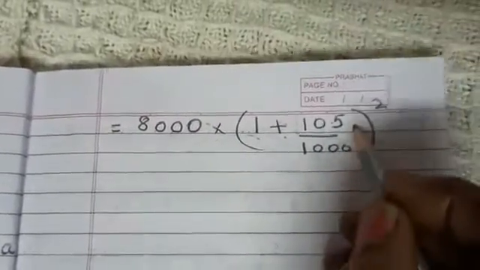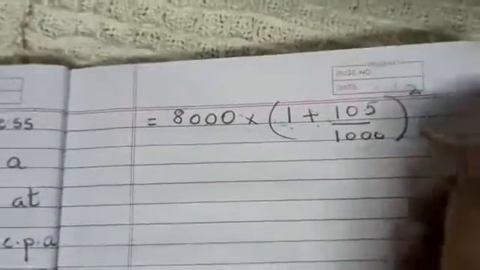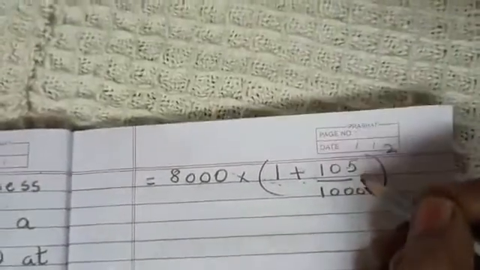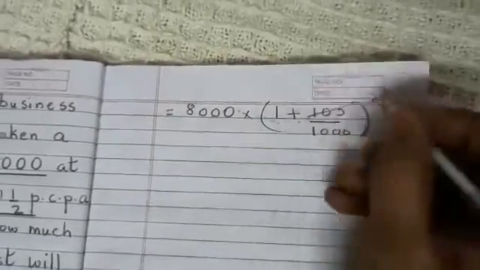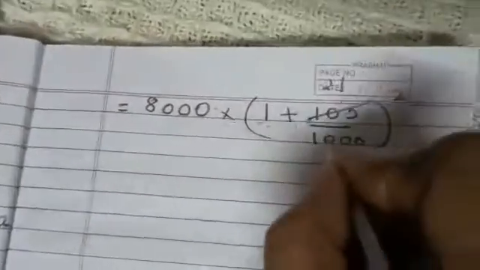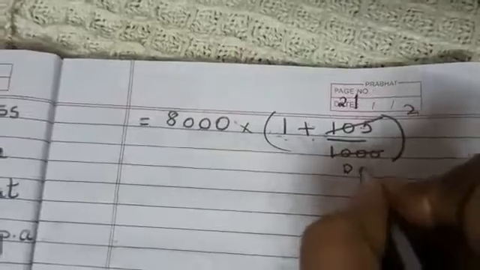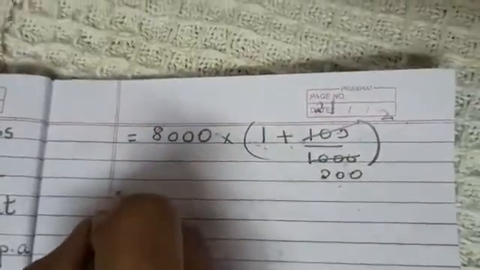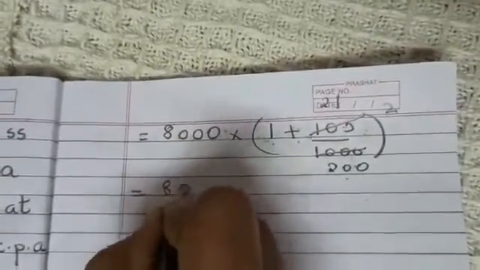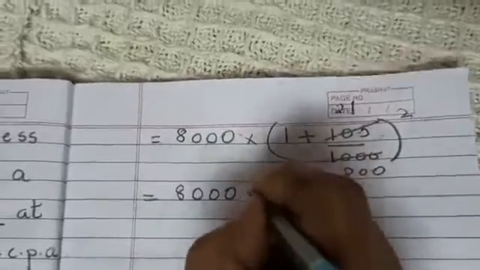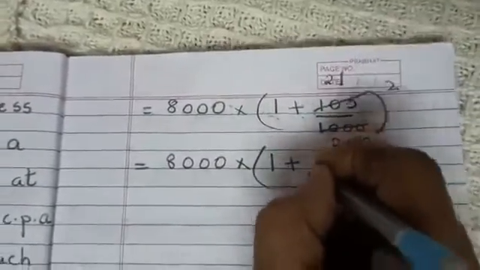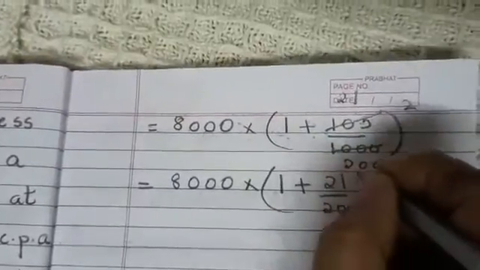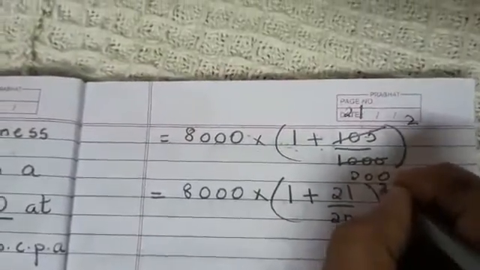Again the number is big, so we'll reduce it. Now the common factor of 105 and 1,000 is 5. So this goes in 5, 21 times. This goes in 5, 200 times. So we get 8,000 into 1 plus 21 upon 200 the whole raised to the power of 2.